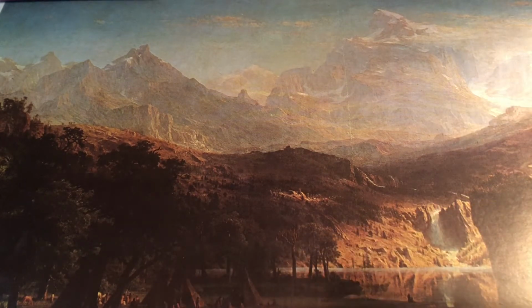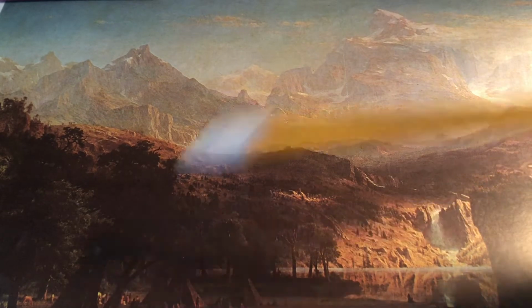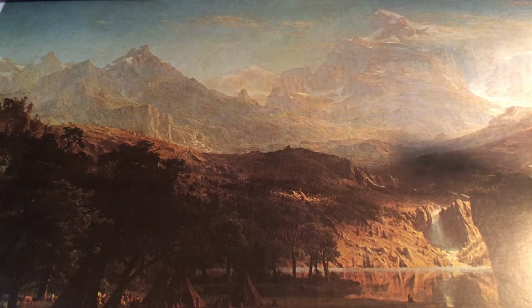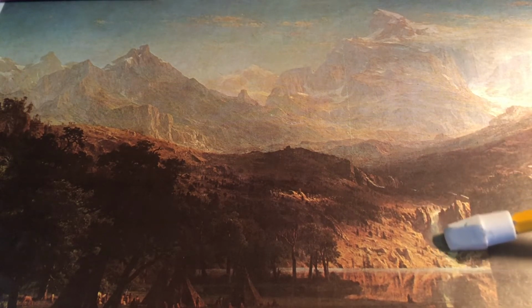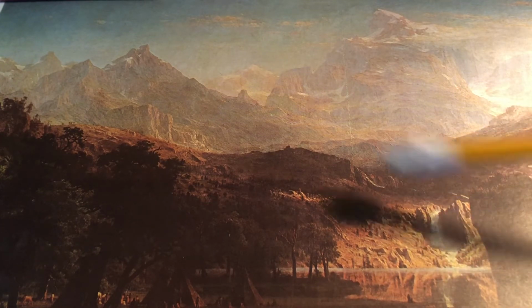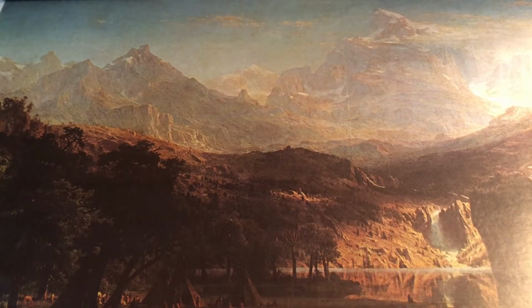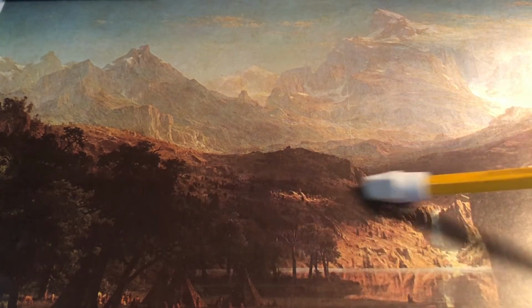Over here, you may not be able to see it, but if you look real close, you can see some teepees. Now, we're not going to find any teepees in the Rocky Mountains today, but over 100 years ago, there were Indians that lived in that area. So there you have the foreground. Now in the midground, what do we see? There is this waterfall going into the Rocky Mountains. That's in the midground. We see all of these other mountain ranges going on up here. That's all in the midground.